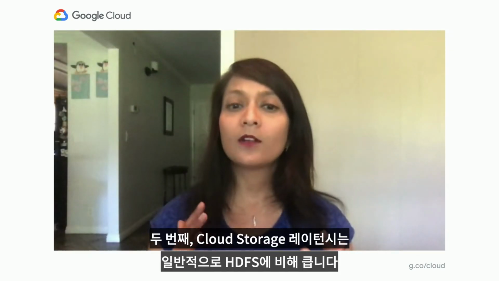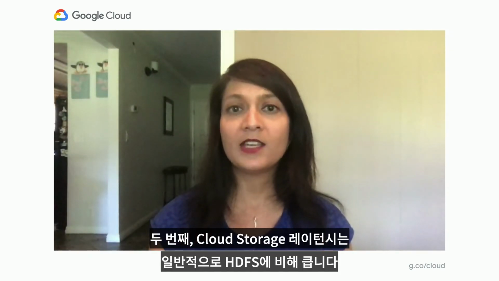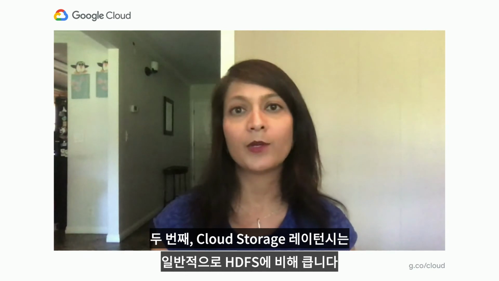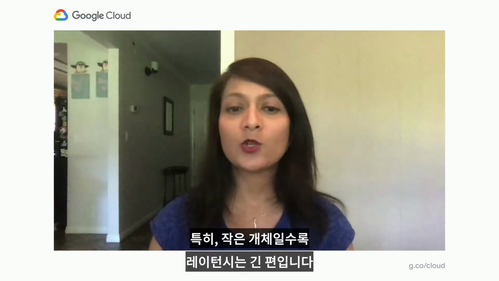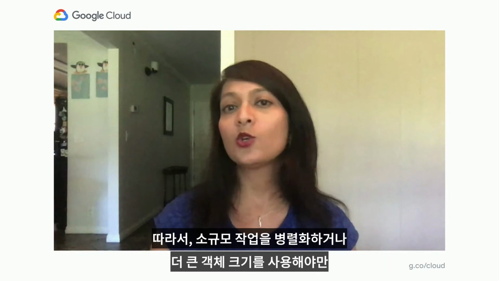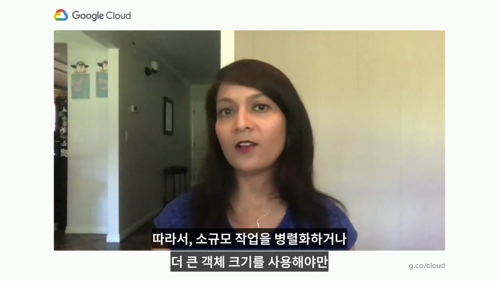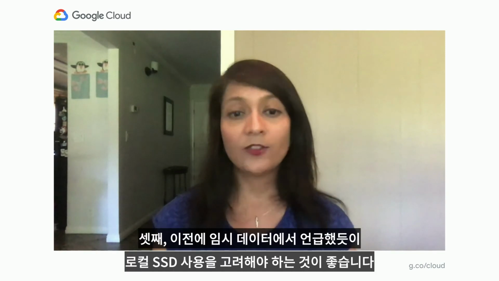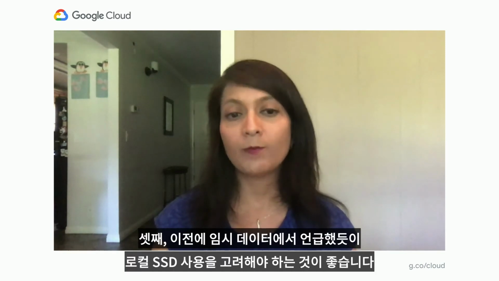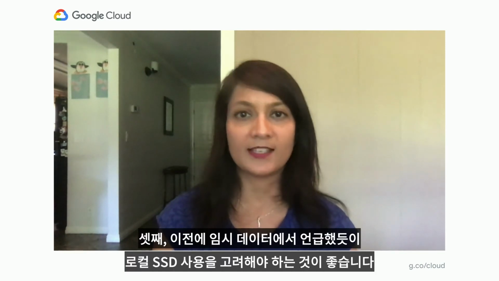Secondly, cloud storage latency is typically higher compared to HDFS, especially for small objects. So you could get around that by parallelizing small operations or using larger object sizes. And third, as I mentioned before, for temporary data, consider using local SSD.